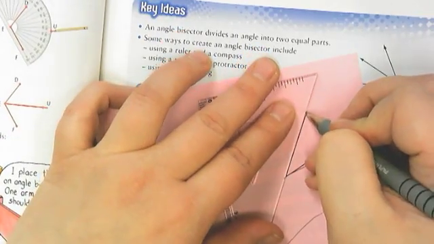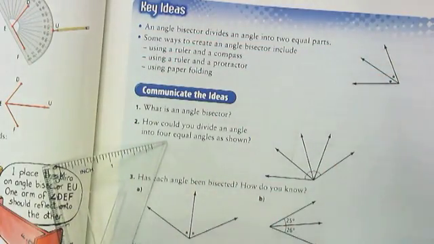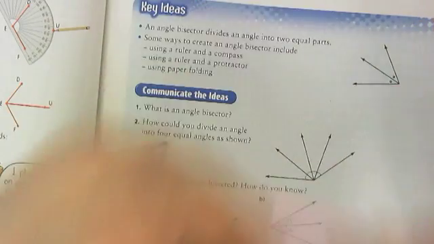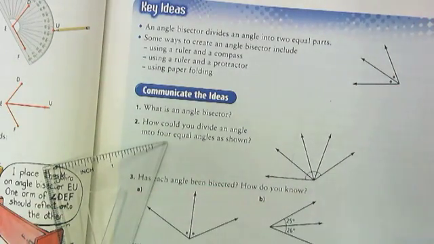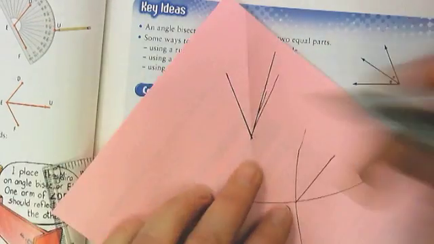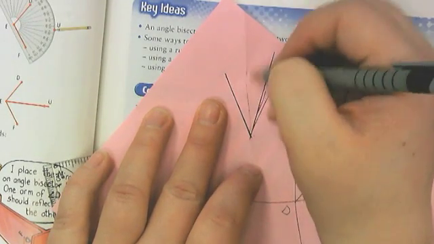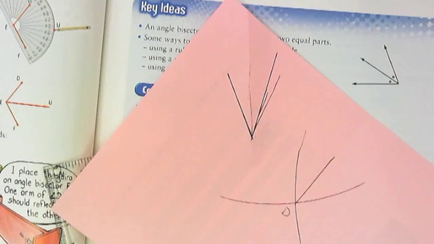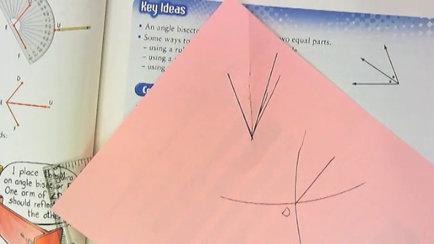Okay, so here's my angle. If I want to bisect this, I can just fold it so that one line is on top of the other, which is actually really kind of hard to see. I'm going to fold it the other way. And then I get this line, which actually doesn't really look exactly halfway. It looks fairly close to halfway, but that's why I don't like paper folding, because paper folding is the least precise way of doing it. Any questions? All good? Excellent.